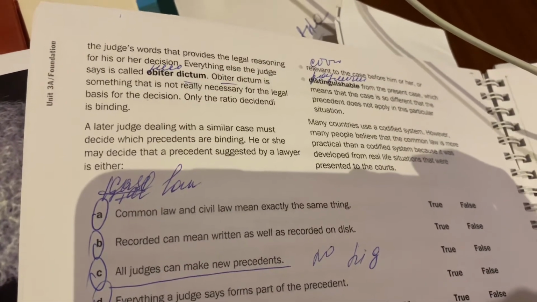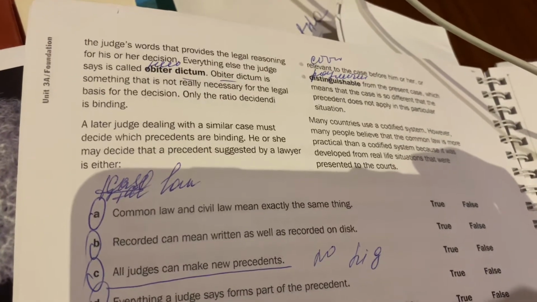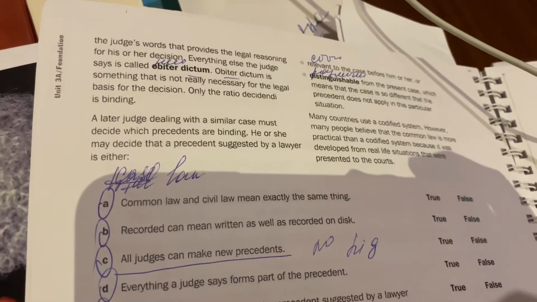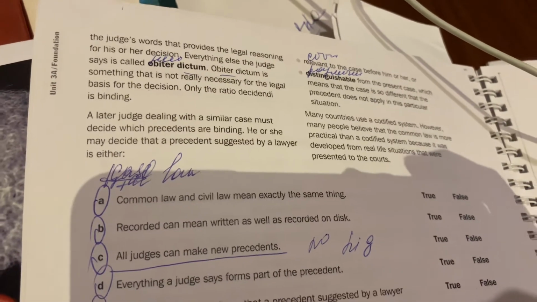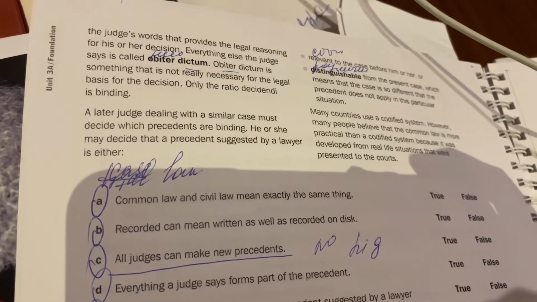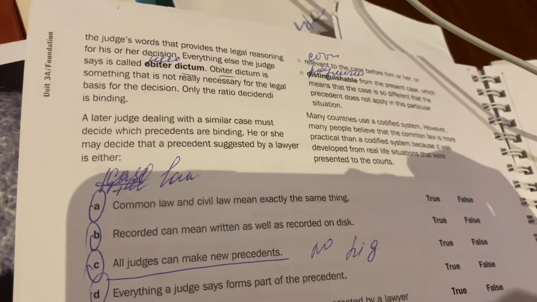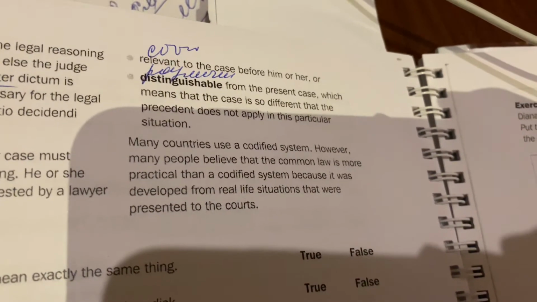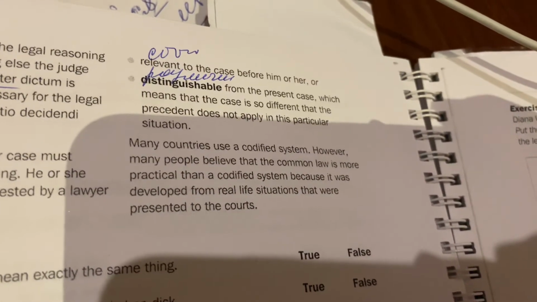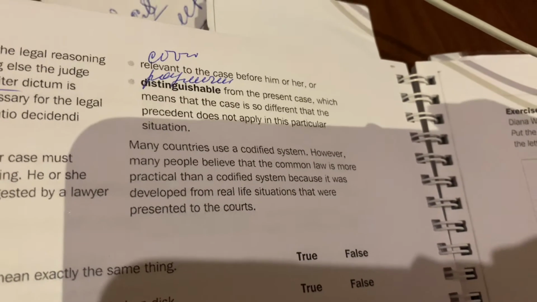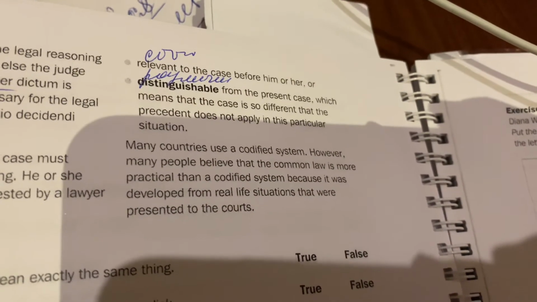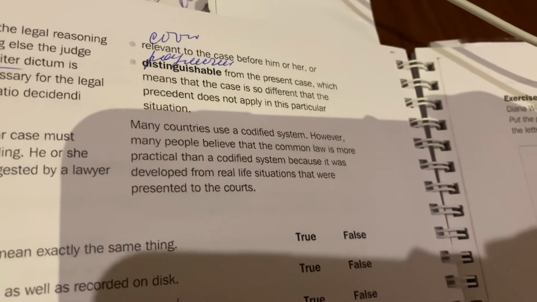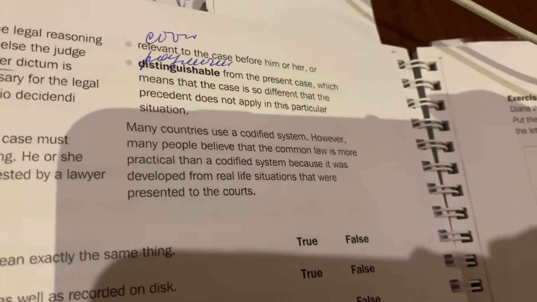A later judge dealing with a similar case must decide which precedents are binding. He or she may decide that a precedent suggested by a lawyer is either irrelevant to the case before him or her or distinguishable from the present case, which means that the case is so different that the precedent doesn't apply in this particular situation. Many countries use a codified system.